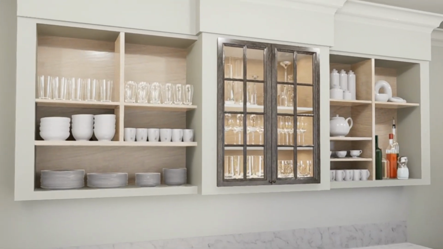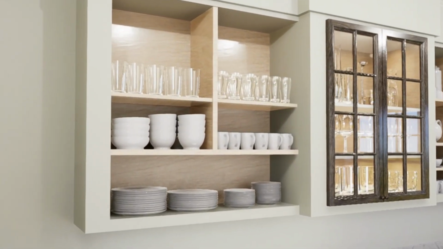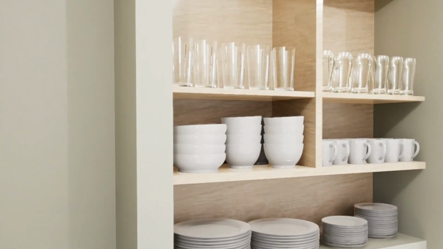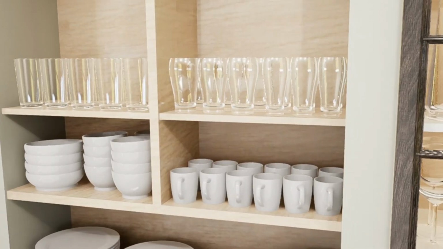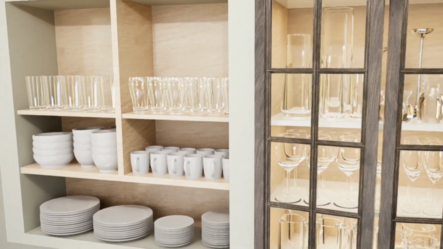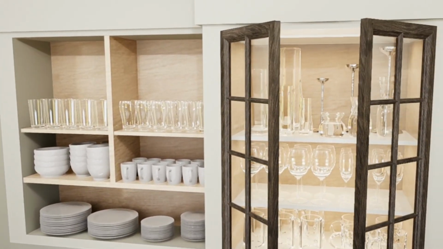In this video, I'm using D5 Render and Rhino 3D. I'm going to show you how to do an animation, not like you're seeing with just the camera moving around, but actually making objects move. In this case, having these cabinet doors rotate open and closed.